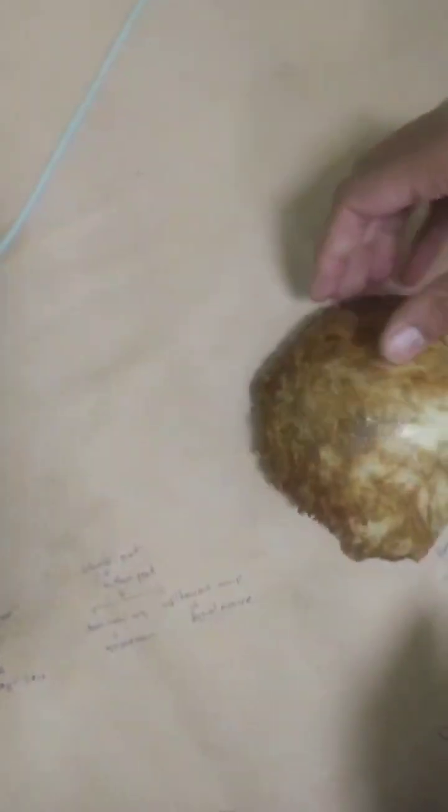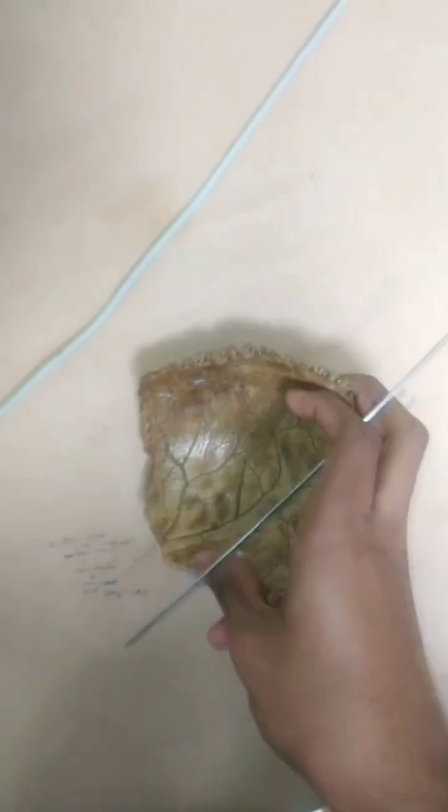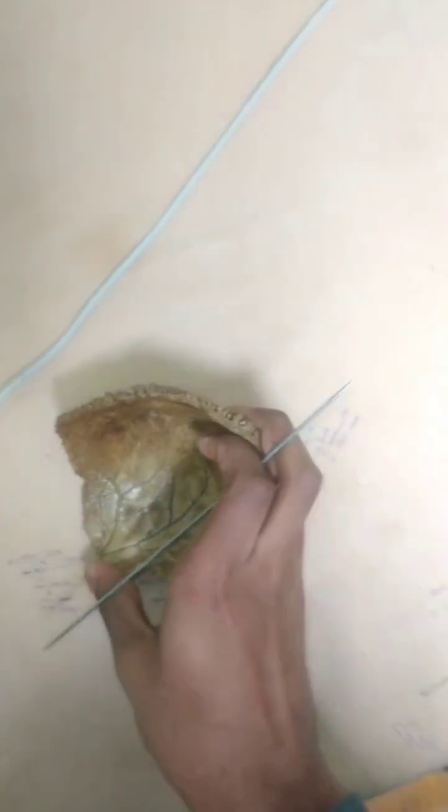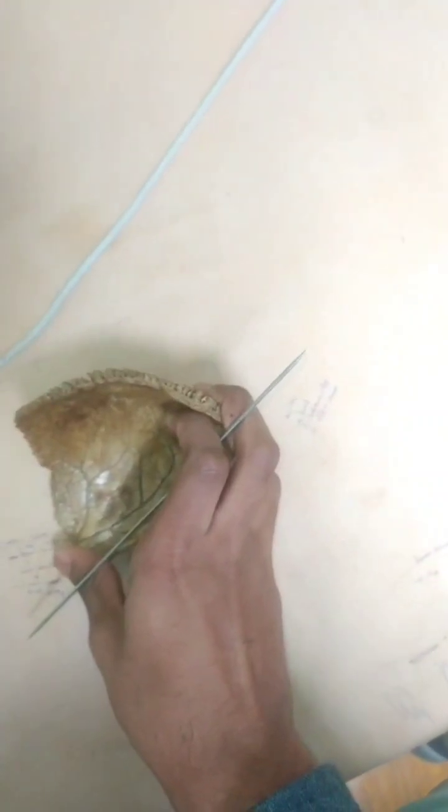Os parietale. This is os parietale, and how to identify if this bone is left or right? There will be an incisura on the end, and see which side it's tending to. If it's tending to the left side, then this is right. This is opposite. This is angulus mastoideus. If this angulus mastoideus is tending to left, then this is right parietale.